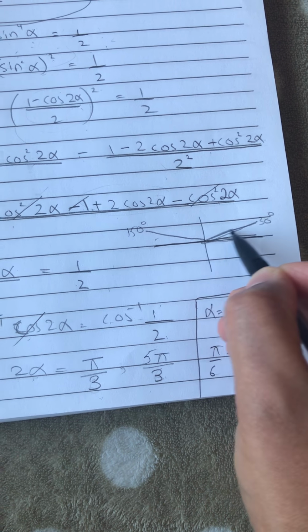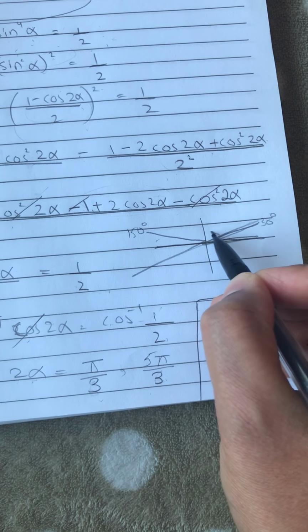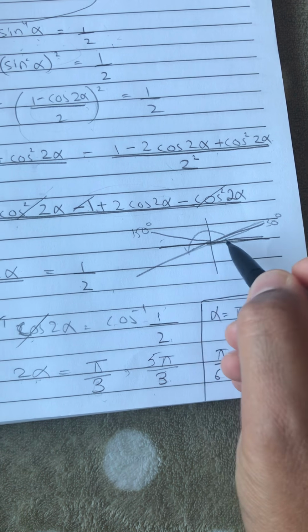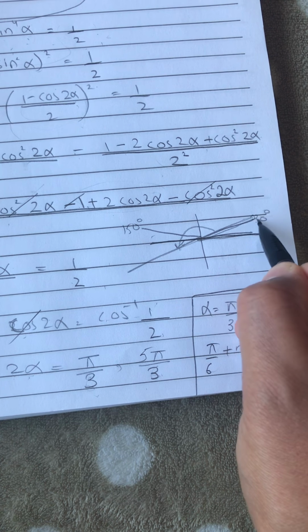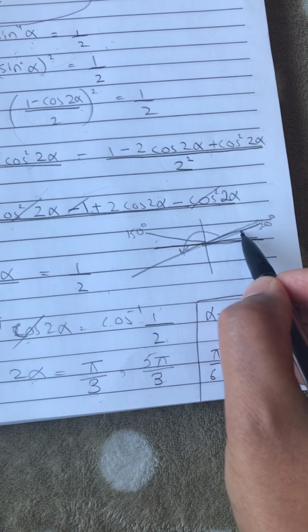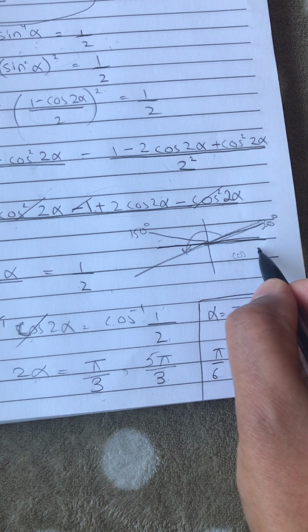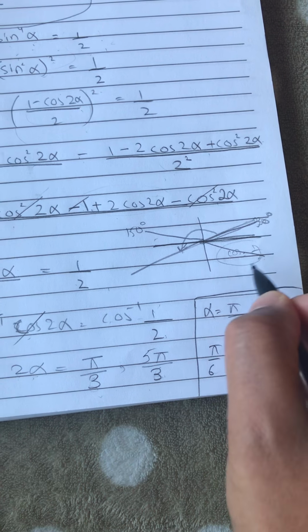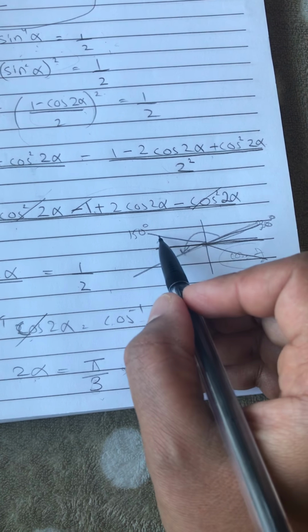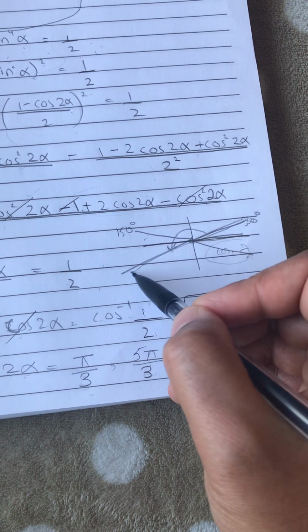Okay, so if your answer is this 30 degrees, and here your cosine of the angle is half, then it's positive half here as well, right? And since it's negative half here at 150, or 5 pi over 6, it's also negative half here.